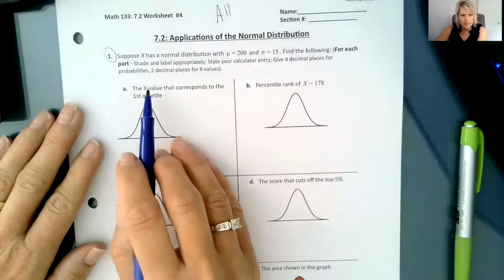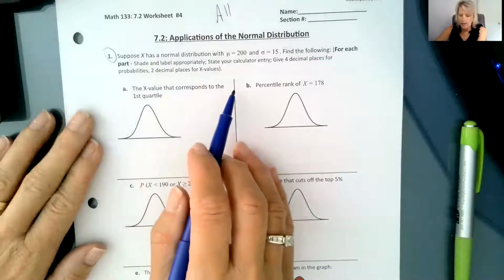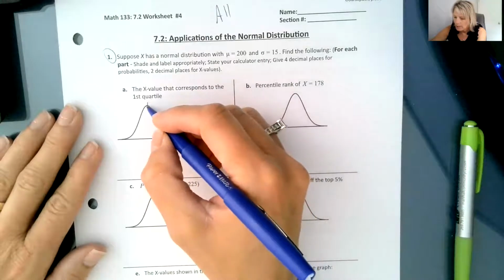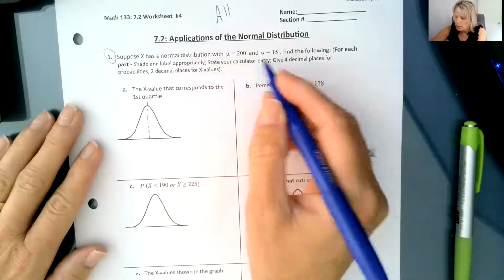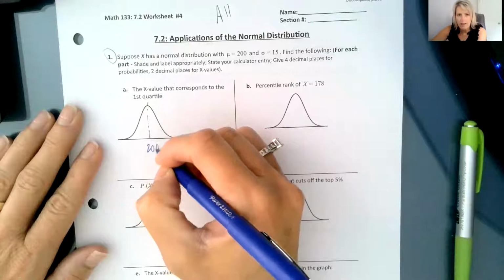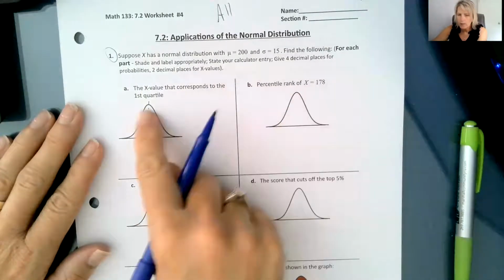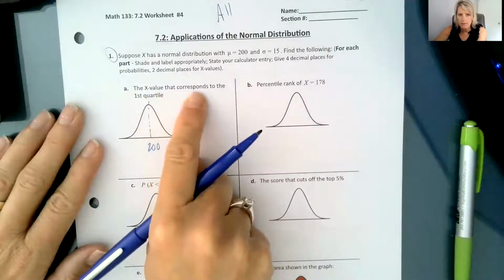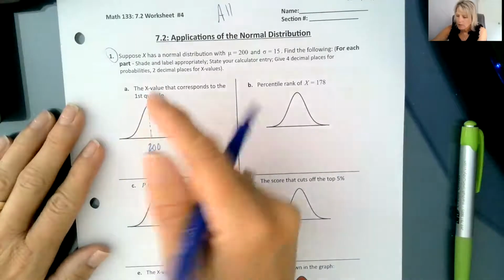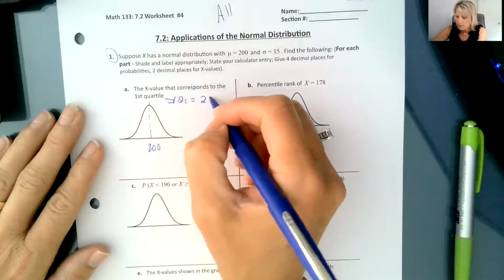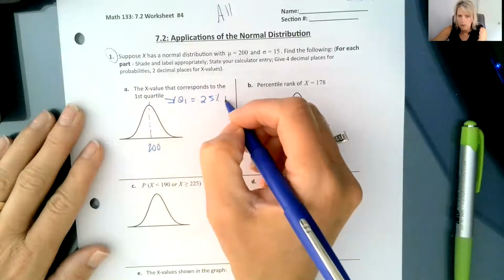So it says the X value that corresponds to the first quartile. So there's some things going on here. So on these, I'm just expecting you to draw your mean is all, and then the piece of information that you're looking for. So we want to know an X value that corresponds to the first quartile. So the first quartile is that Q1, and that represents 25% below.